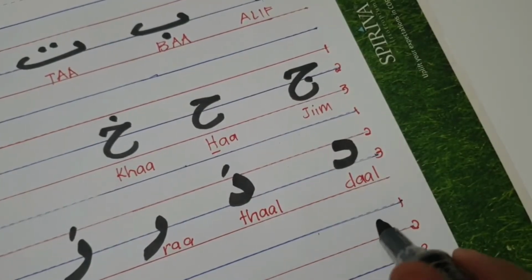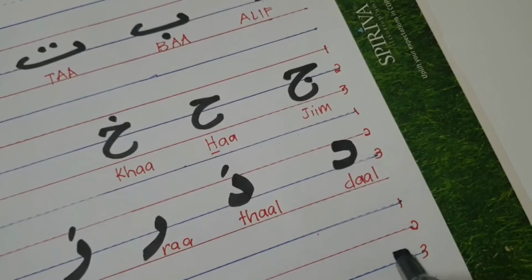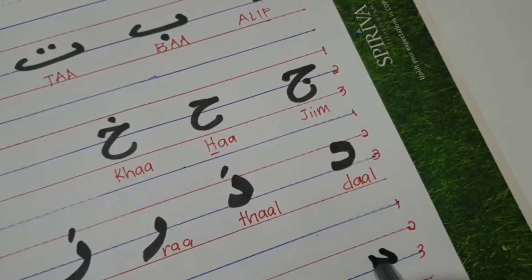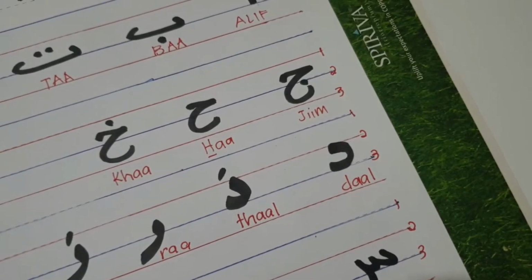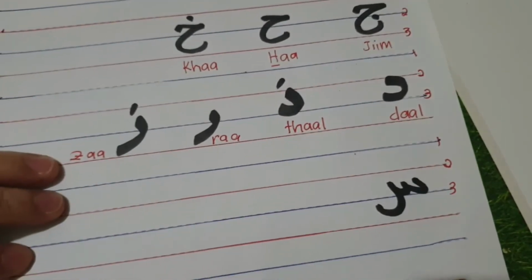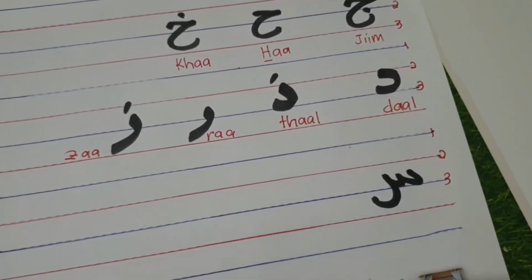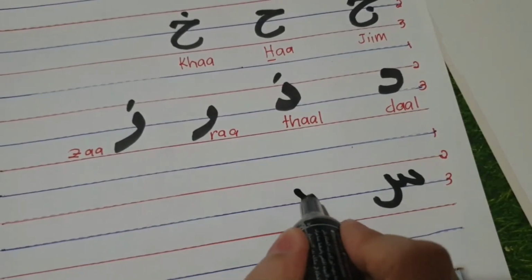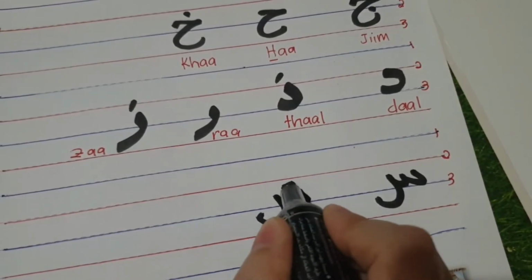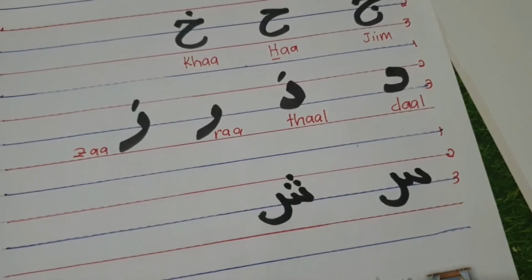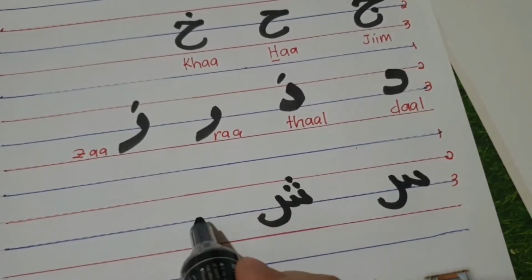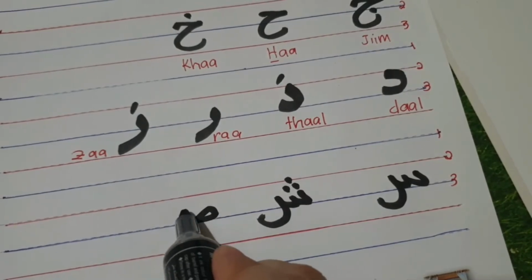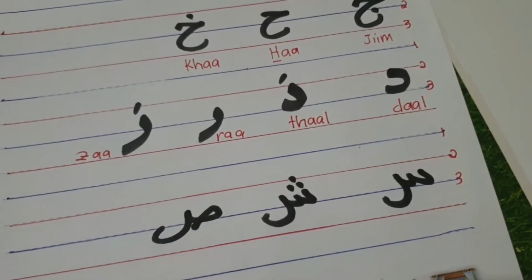After za is letter sin, and it's between the second and the third line, but its tail is down the third line. Next is letter sheen, and it's the same shape with the sin, but it has three dots on top. Next letter is sad, from the third line going to the right, then left, and then go down.